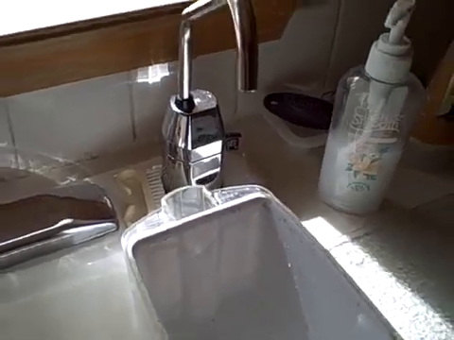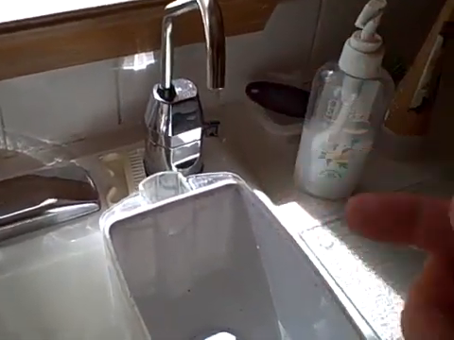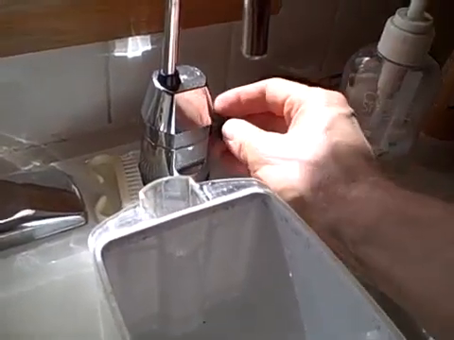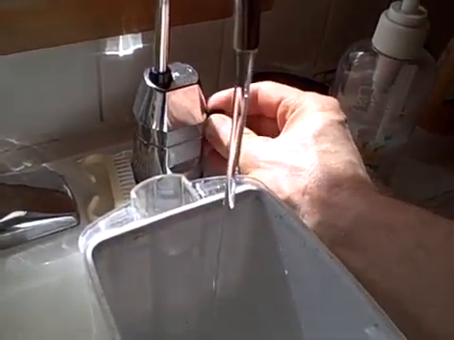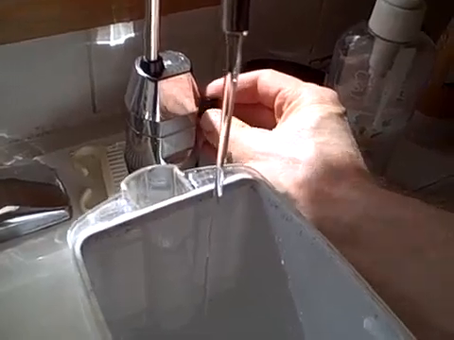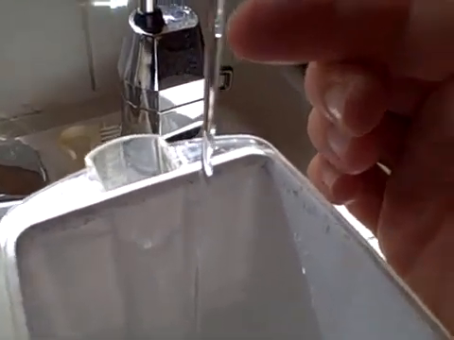We're going to use a kitchen sink faucet to demonstrate the difference between turbulent flow and laminar flow. First, laminar flow. I'll turn the faucet on, and if you notice the stream of water coming out, it's a very clear stream.